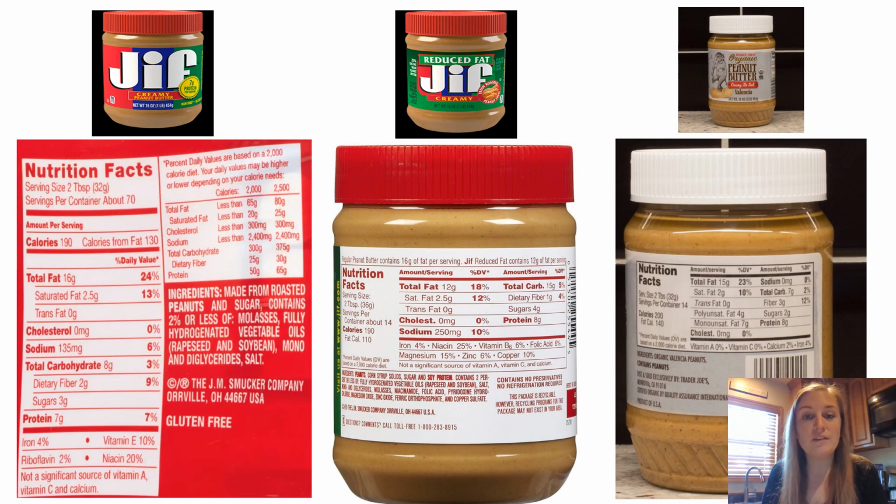Okay, now that we have reviewed the main components of a food label, let's compare a few different types of a product. Let's use peanut butter as an example. The serving size is 2 tablespoons for all three peanut butters, so that makes comparing a bit easier. The regular Jif has 190 calories. The reduced fat also has 190 calories. And then also the Trader Joe's has 200 calories.